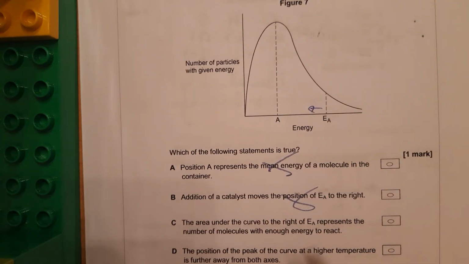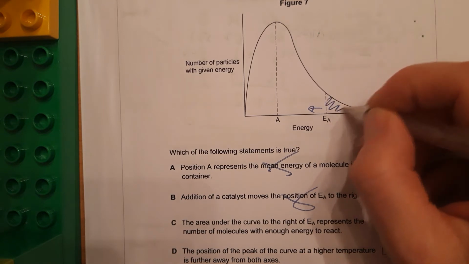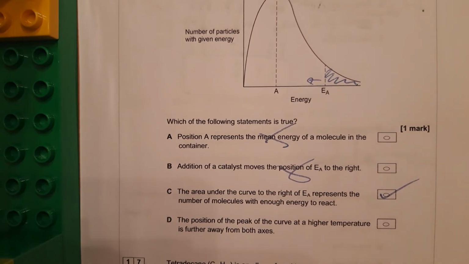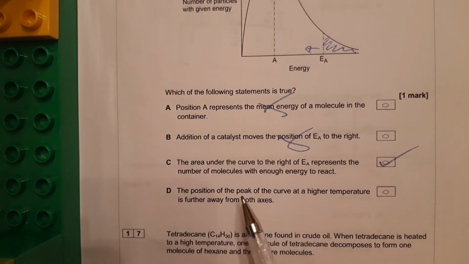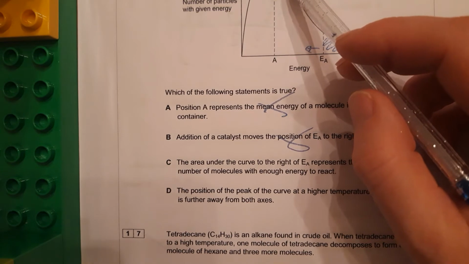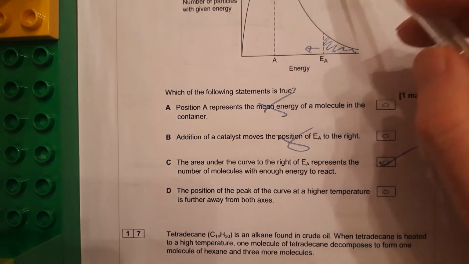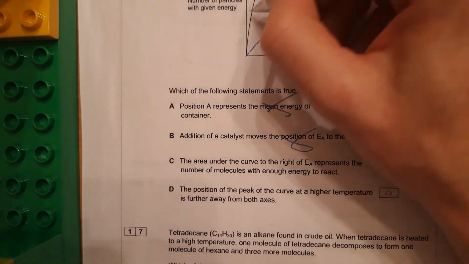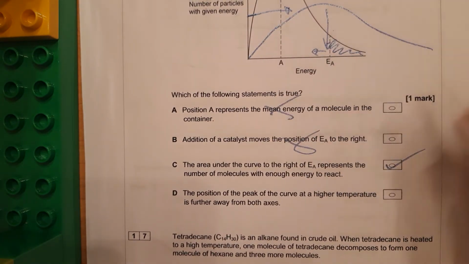The area under the curve to the right of EA, this bit, represents the number of, yeah, it's that. The position of the peak of the curve moves at higher temperature, further away from both axes? No, it doesn't. It moves down and flat, so it moves further away from this axis but closer to that axis. It's C anyway.